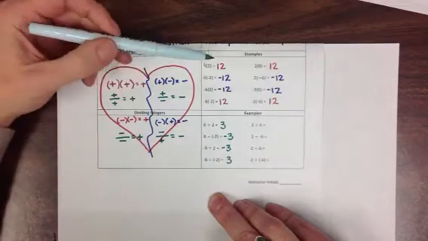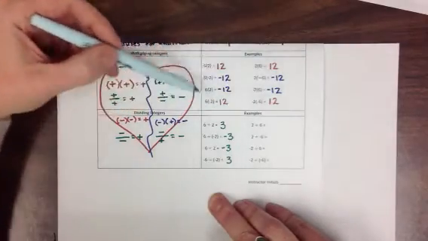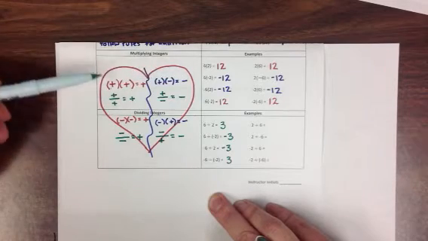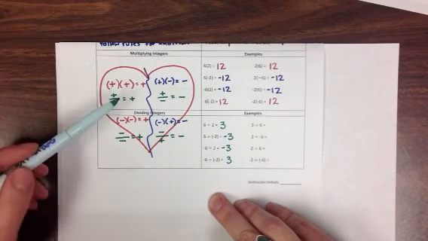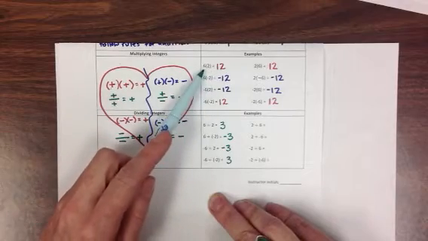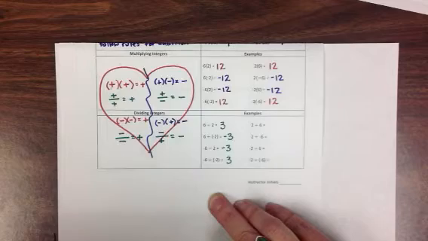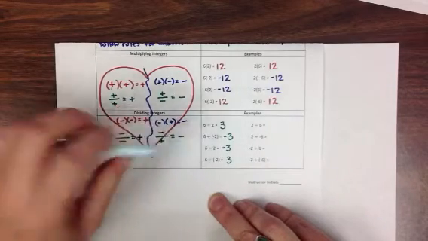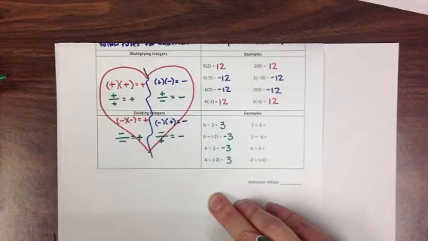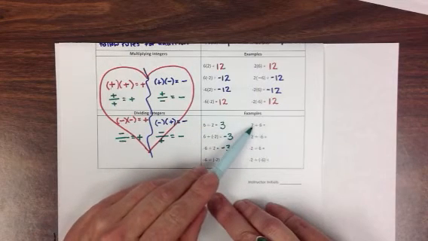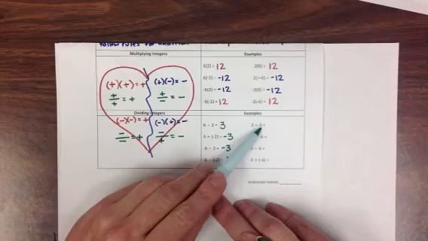Now if you look back up here to multiplication, you'll notice that all 4 of our answers came out to be either a positive or negative 12. That is because multiplication is commutative. When you multiply 6 times 2 or 2 times 6, you get the same answer. That's not the case with division because division is not commutative. 6 divided by 2 is not the same answer as 2 divided by 6.